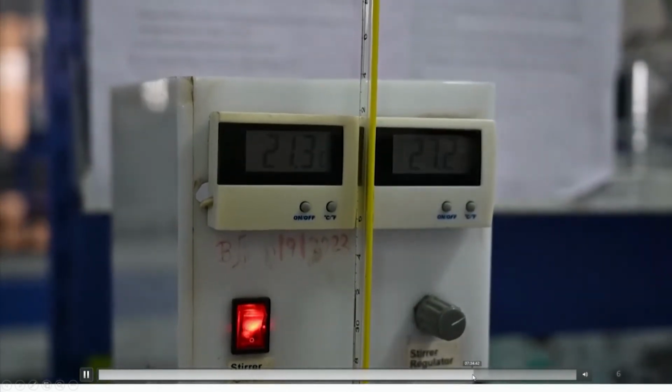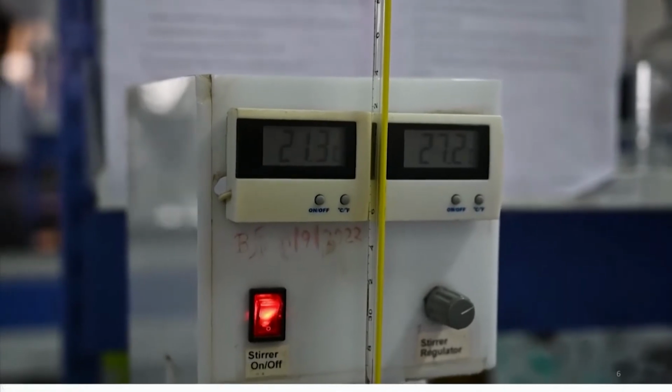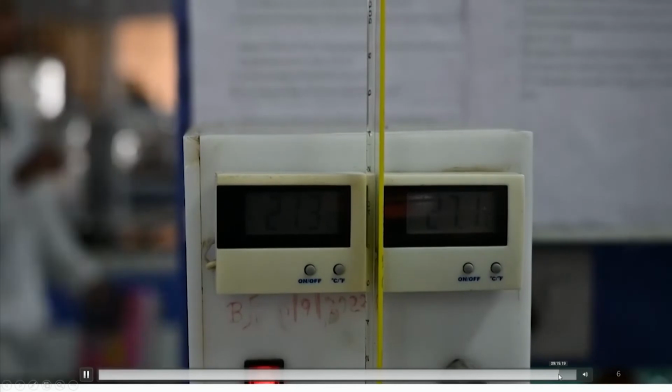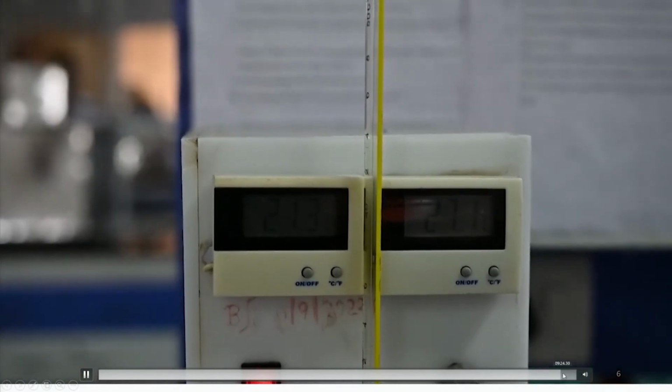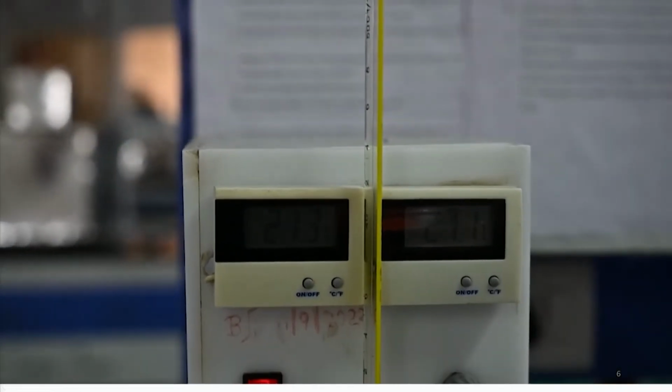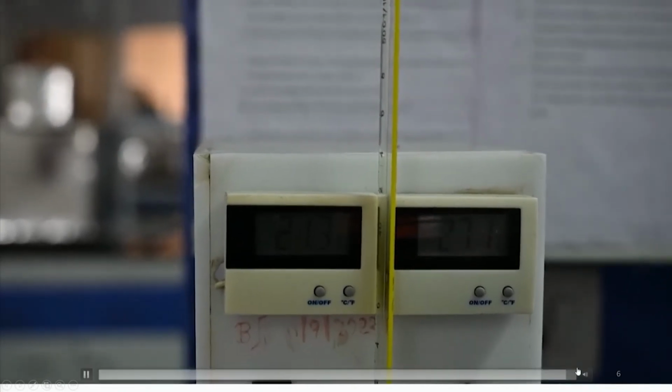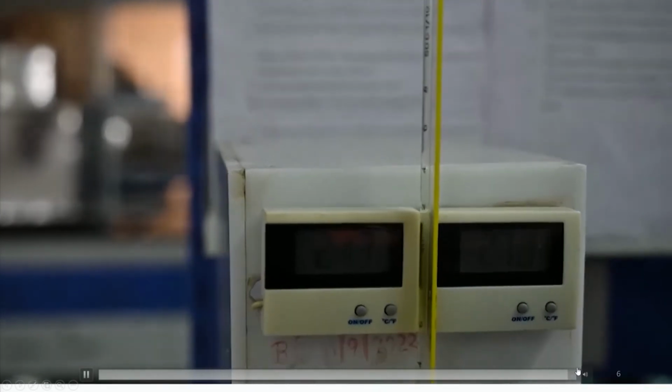After it goes up to 27.4 degrees centigrade, it has started decreasing. So, at the end of the experiment, you have come down to something about 27.1 degrees centigrade, which is what is expected.